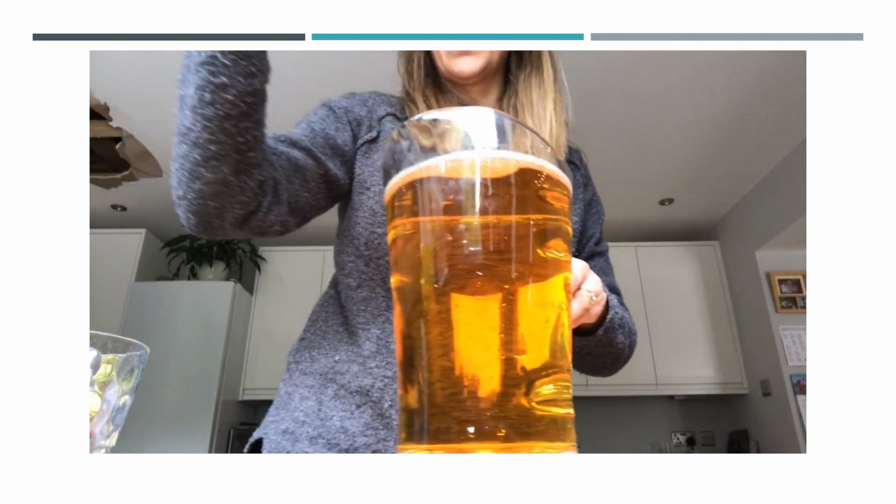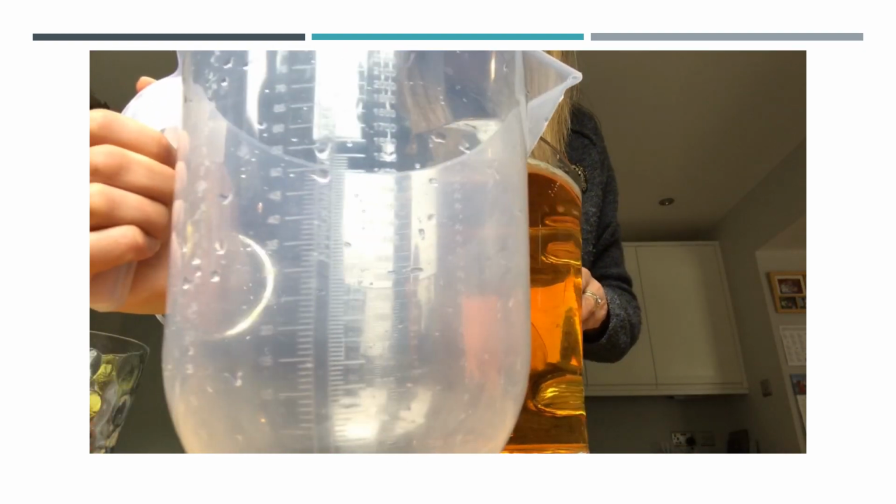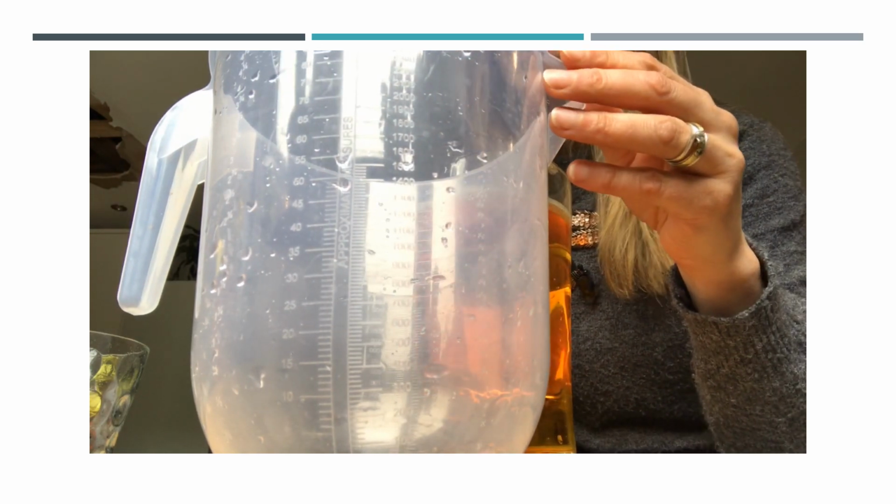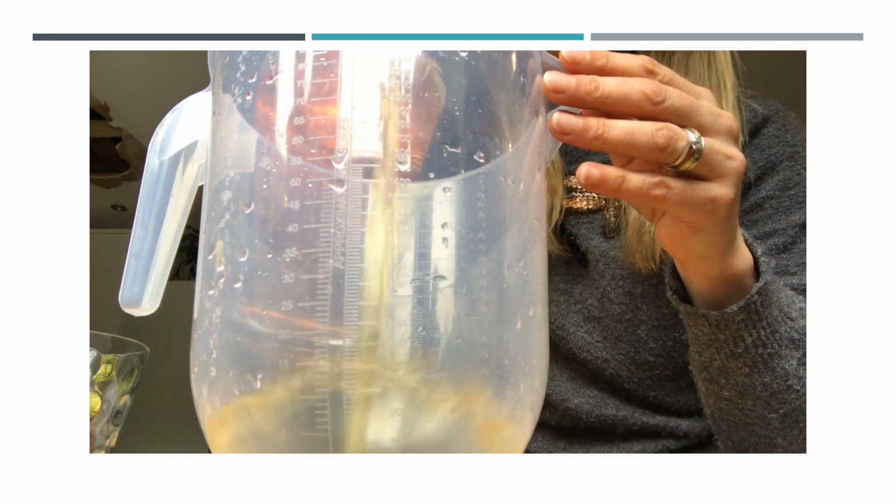I've got a bigger jug here, but it's not as easy to read the measurements on the side. So I'll help you out with that in a minute. So here we go.